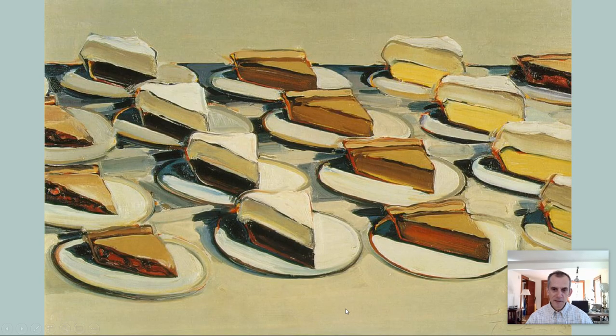Here's color also. Wayne Thiebaud. You look at this and say, ooh, he really enjoyed painting those things and painting those things in color. You could also look at this and talk about pattern, because it's sort of regular, even though it doesn't look like a clothing pattern.